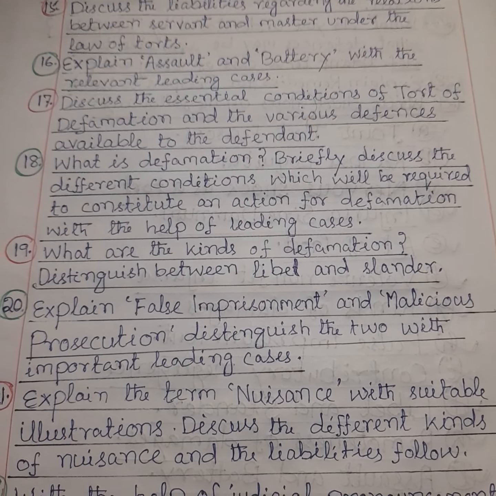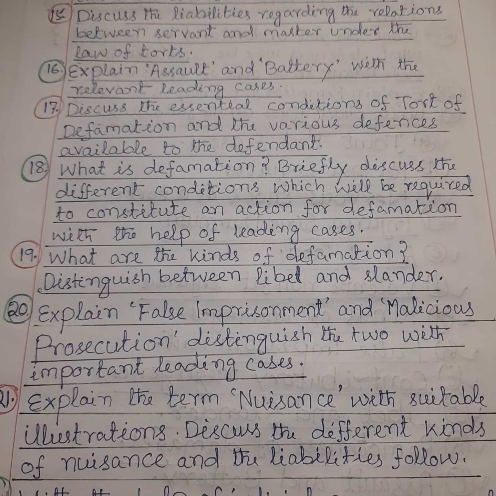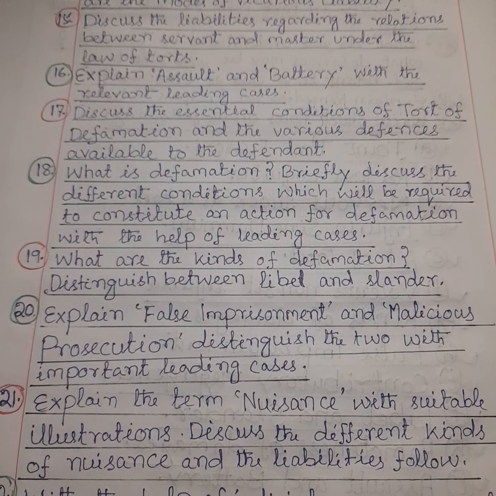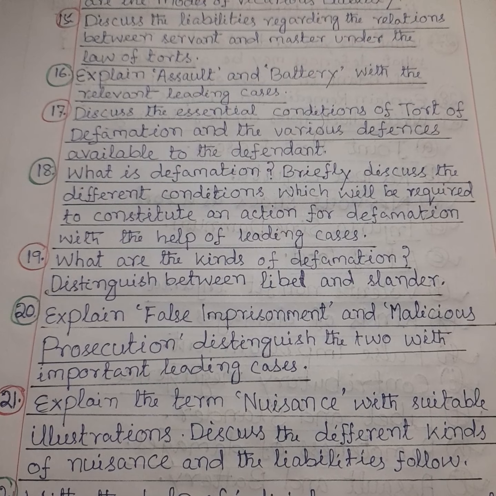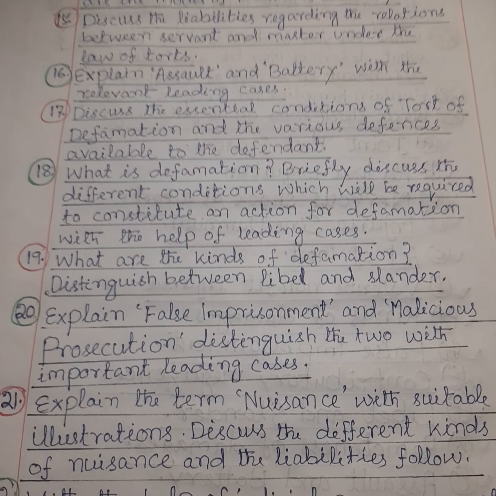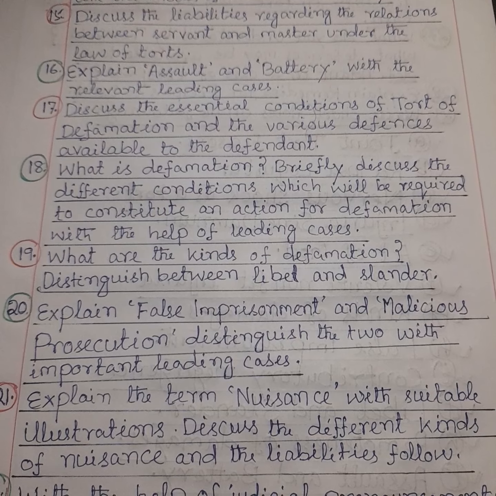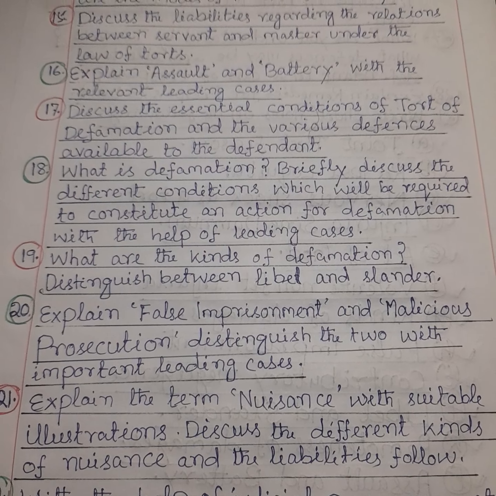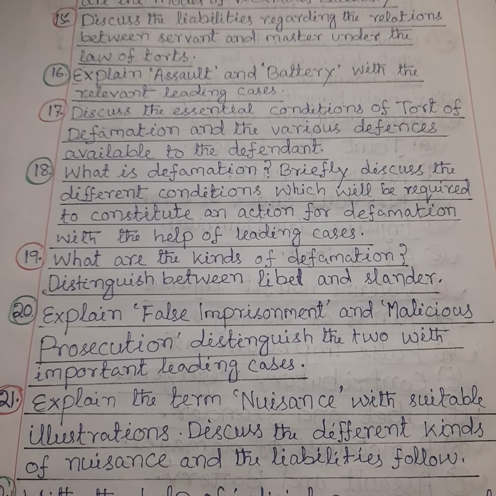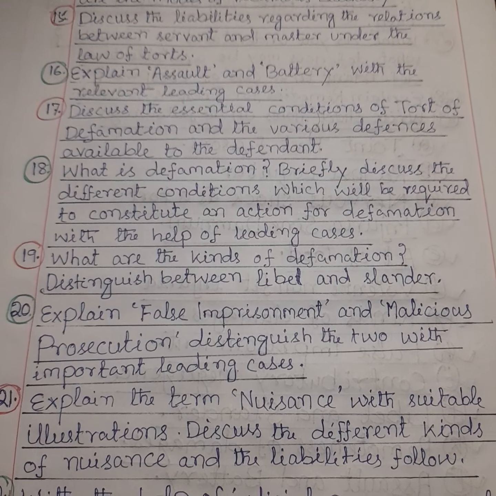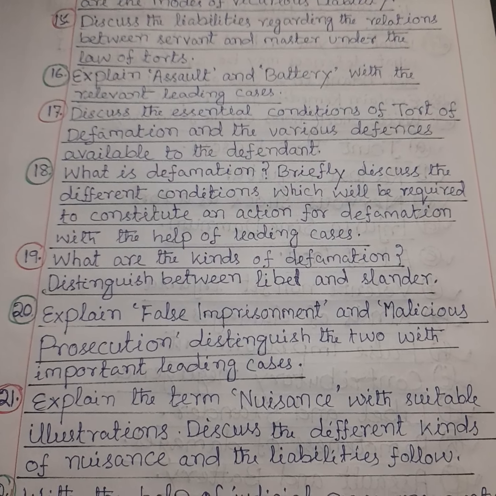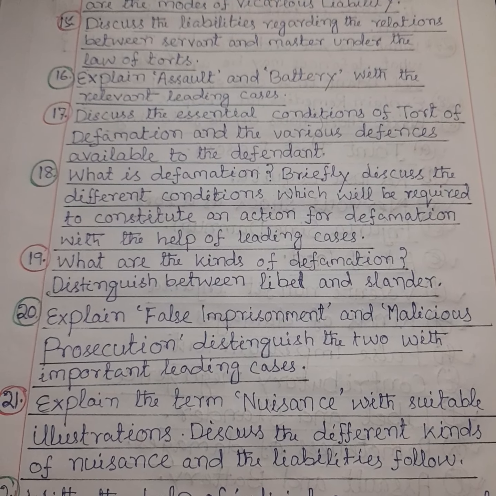And now we'll go to malicious prosecution, which means that when you set the law in motion with malicious spirit or improper motive without reasonable and probable cause, and all these kinds of attempts or acts which set the law in motion with malicious spirit or improper motive without reasonable and probable cause, they all cause malicious prosecution.